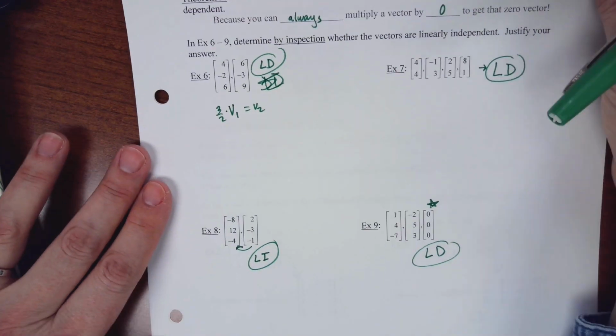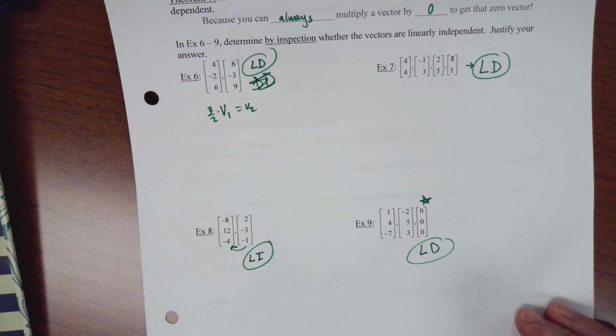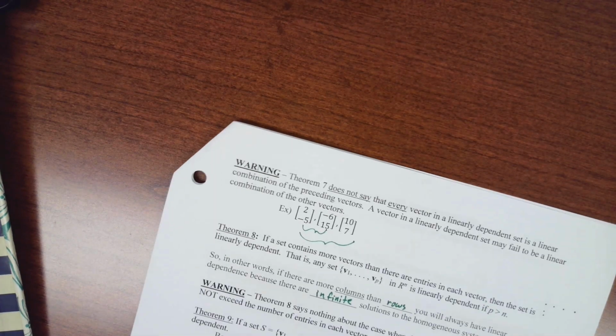That's it. So your homework should be pretty simple, but you're going to do this bookwork in class. Remember, tonight you're just responsible for watching this video and doing section 1.6, which hopefully you did in class.